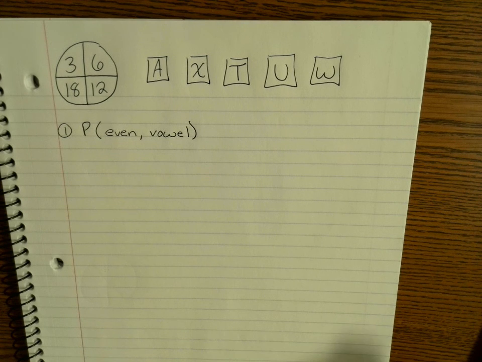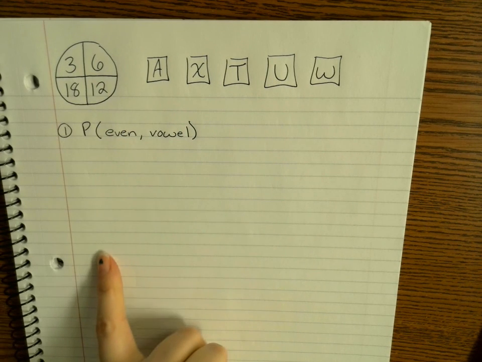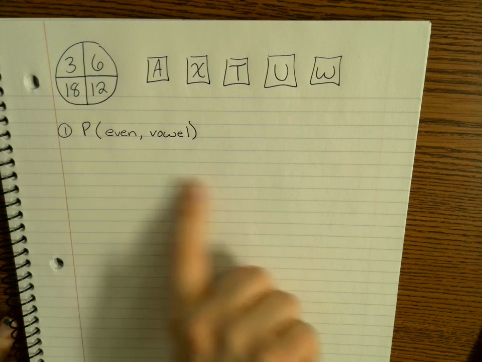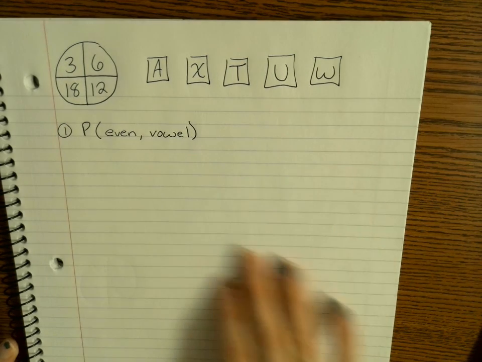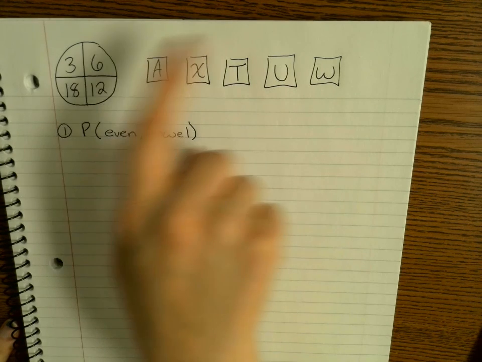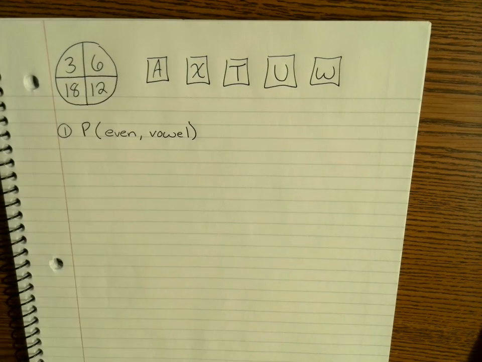Now, previously, we might have made a tree diagram and said, okay, well, we've got 3, 6, 18, and 12, and then I'm going to have A, X, T, U, W branching off from each of these so that I can make my sample space of 3A, 3X, 3T, 3U, 3W, and then 6A, 6X, and so on. It just gets too much, right? It's long, takes a long time. There's no need to have to do that.